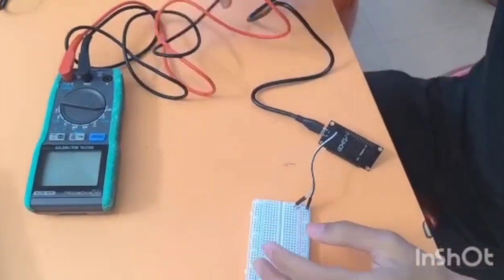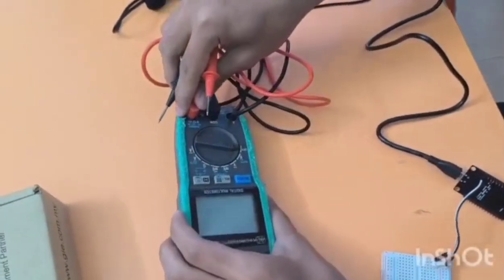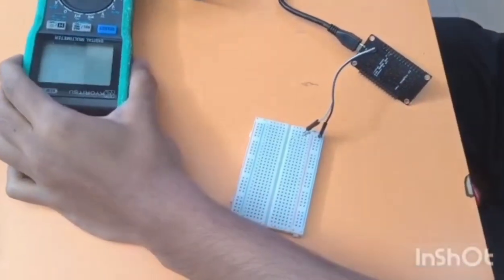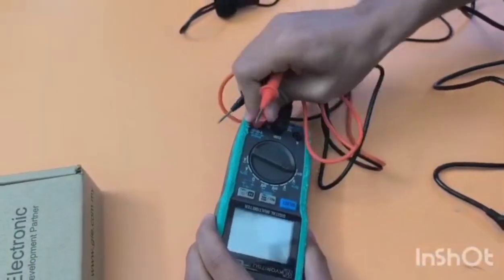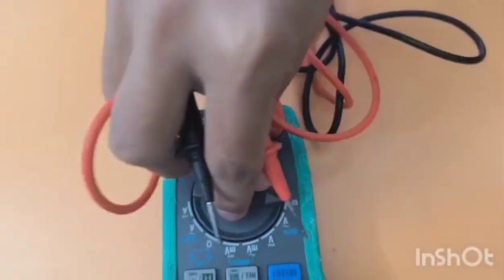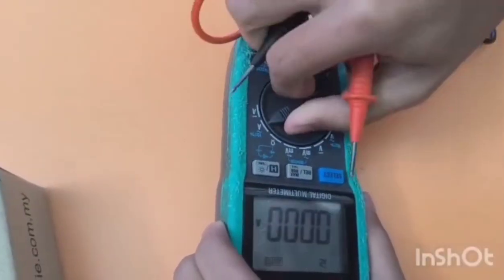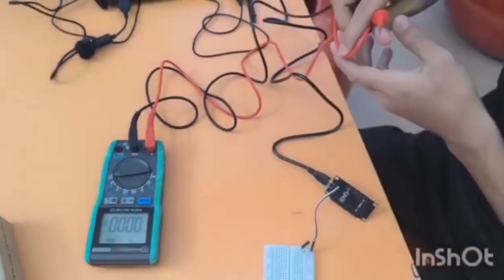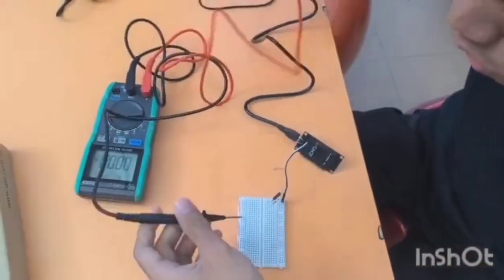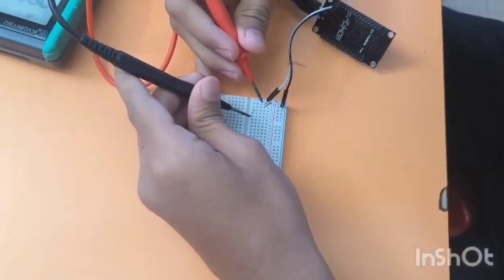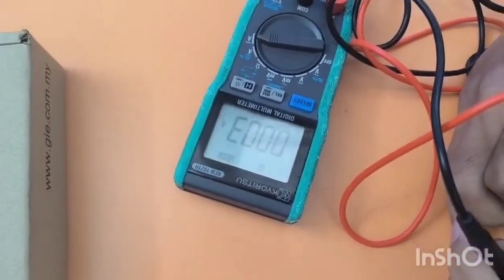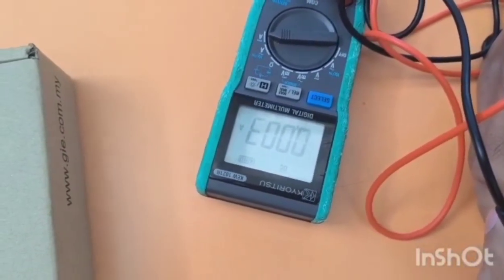So we must connect the probe in a series manner. For the probe, we must change this to the end. Then we turn this to the end for DC. After that, we use the red probe on the positive and the negative probe on the leg of the resistor, and we will get the value of 0.003 ampere or 3 milliampere.